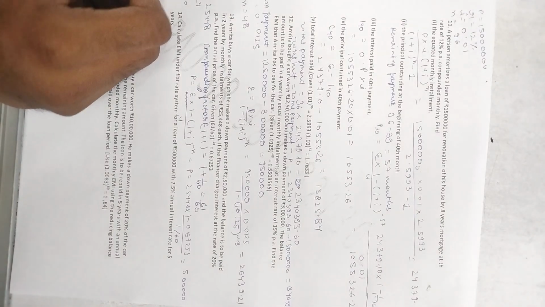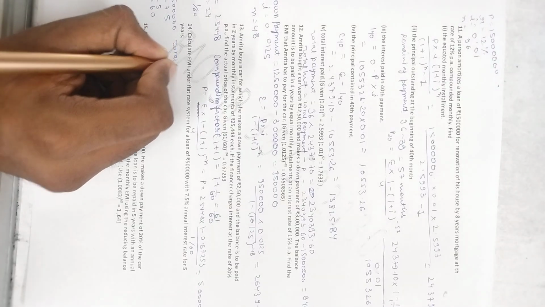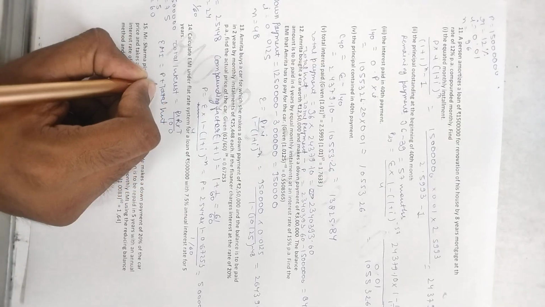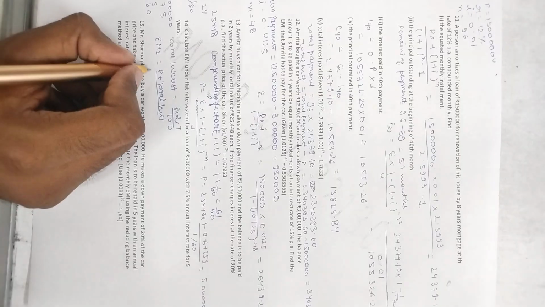Now the 14th question is: calculate EMI under the flat rate system for a loan of 5 lakh with 7.5% annual interest paid for 5 years. So P is given, 5 lakh, R is 7.5, time is 5 years and N is 60. Firstly we have to find total interest, which is P into R into T upon 100, and then we use the formula of EMI: P plus total interest upon total months.